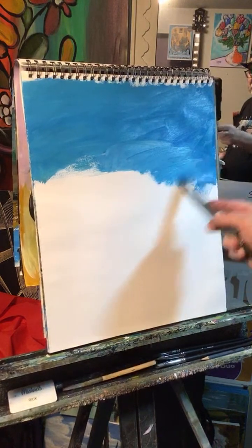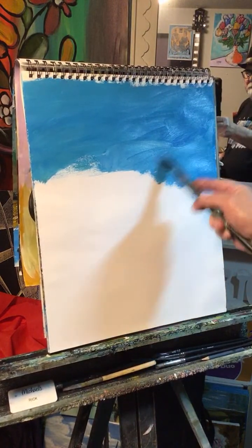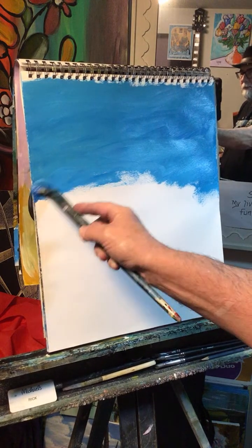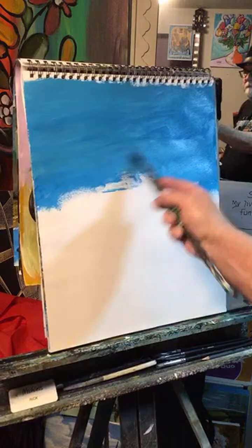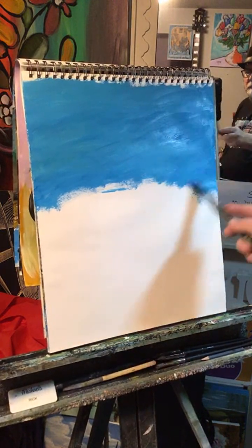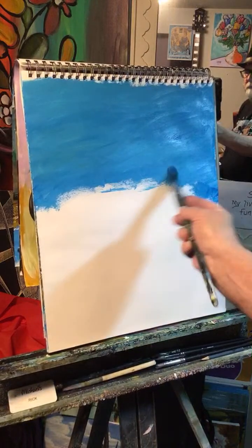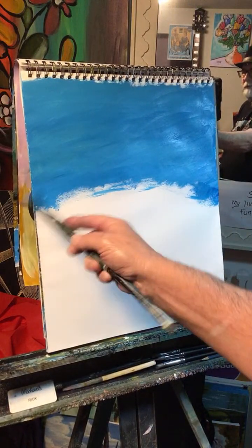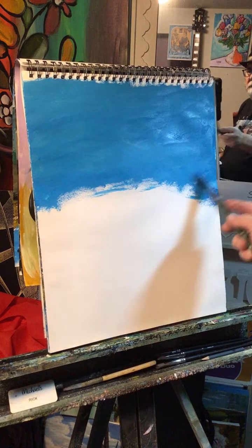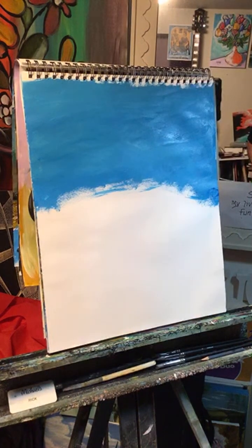All right, there's my blue sky. What I want to do is put a mountaintop in there real quick so I can judge how my clouds are going to go. So let me just make a quick mountain. Nothing special.